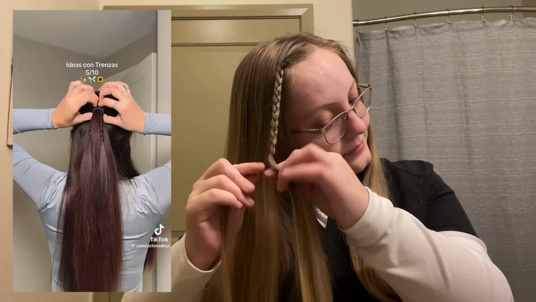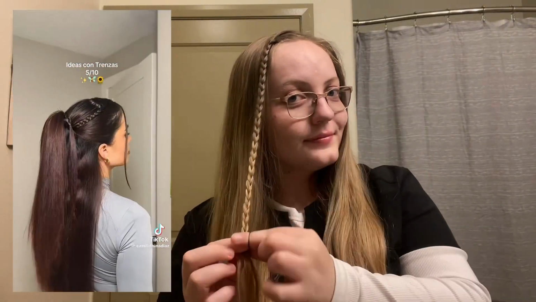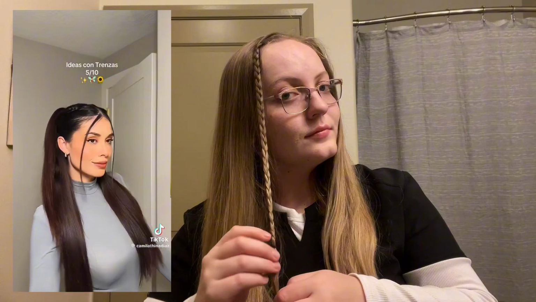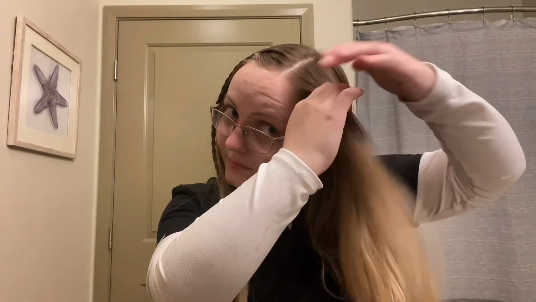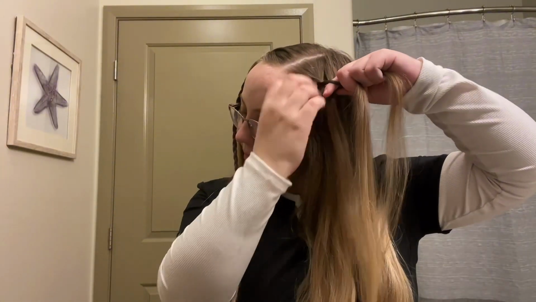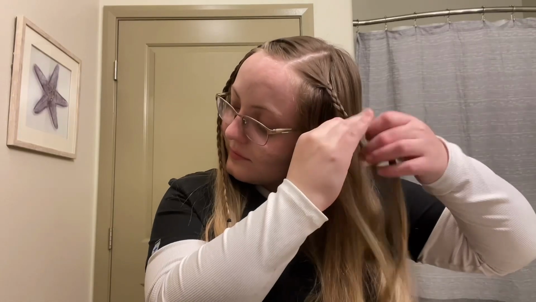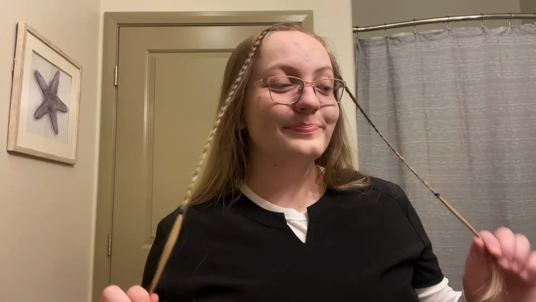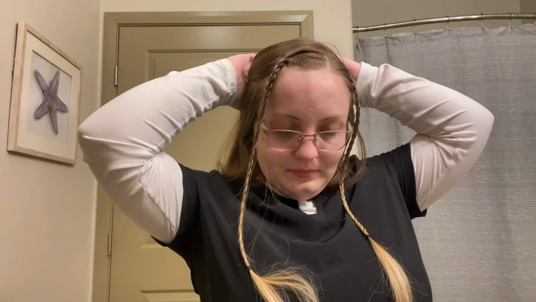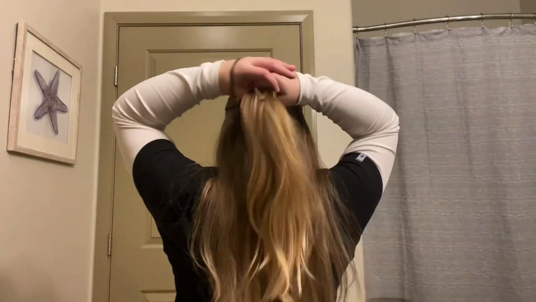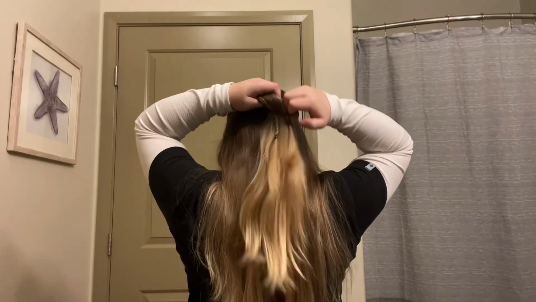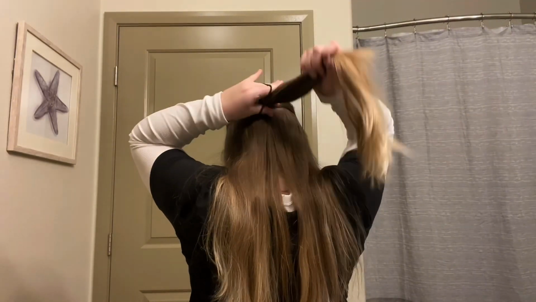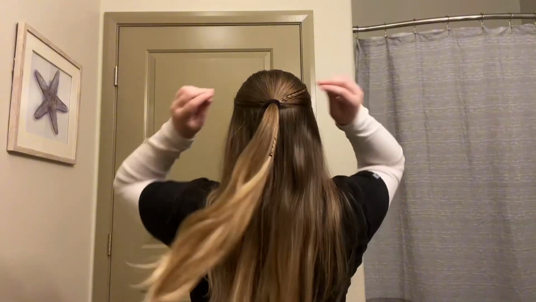So it's basically just 2 little braids and you put it up into a half up ponytail. So for this, I'm just braiding 2 little sections by the front of my head, just a normal 3-strand braid, nothing too complicated. And once I have those 2 braids, I'm just putting up the rest of my hair into a half up, half down, and I'm adding the 2 braids in.